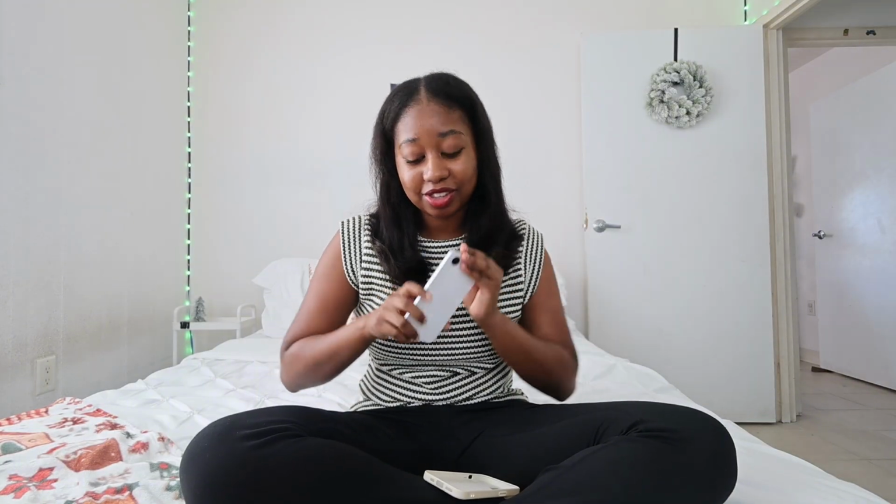So for today's video, I'm going to show you guys what's on my iPhone 16e. It's in the color silver, which I never had a silver phone before, so this is the first time. But this is how it looks, and it's more boxy now, so it's back to the one camera, which looks pretty good to me, and it's a pretty phone. So this is what it looks like.